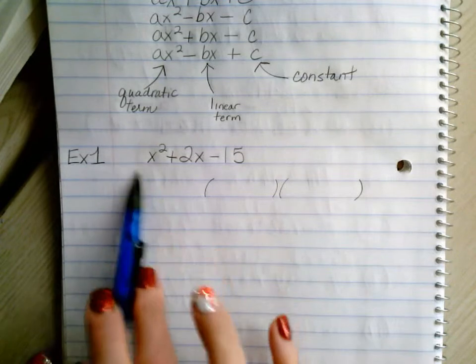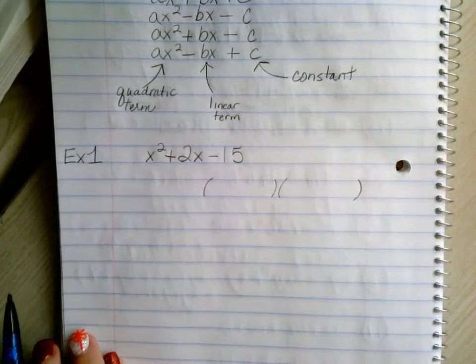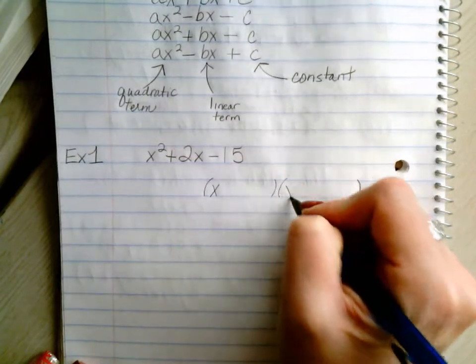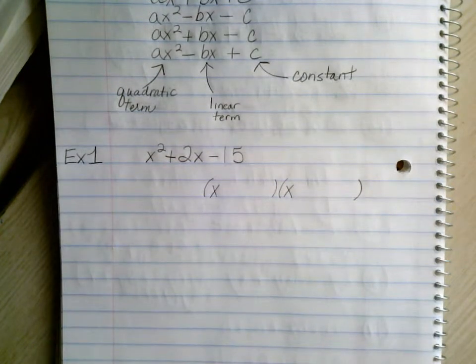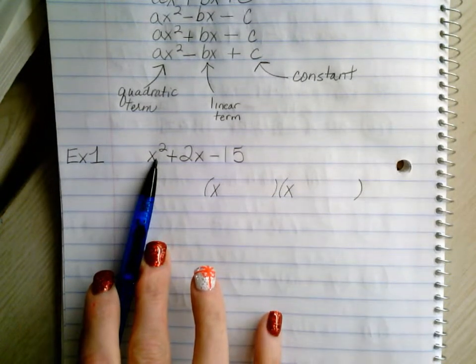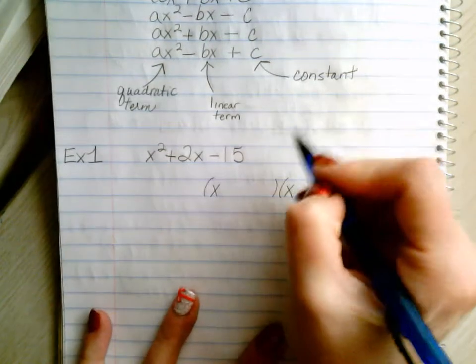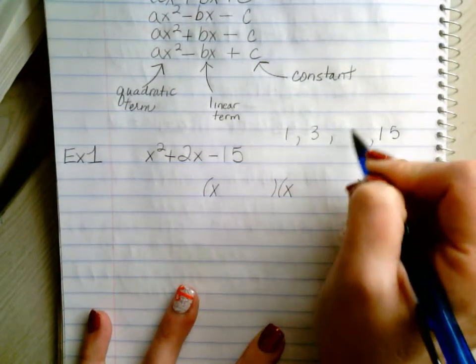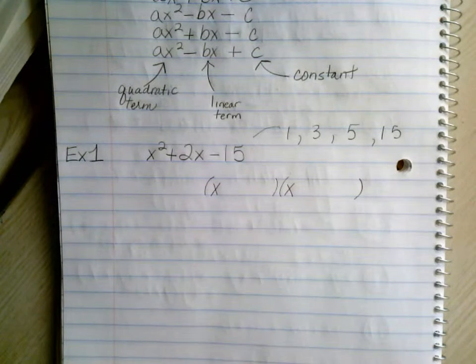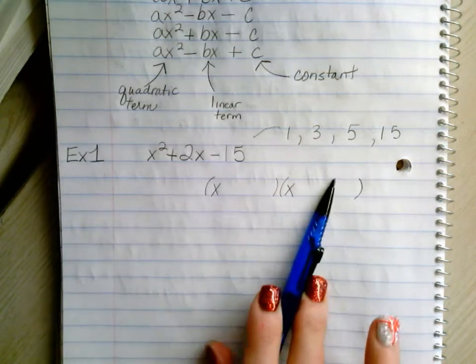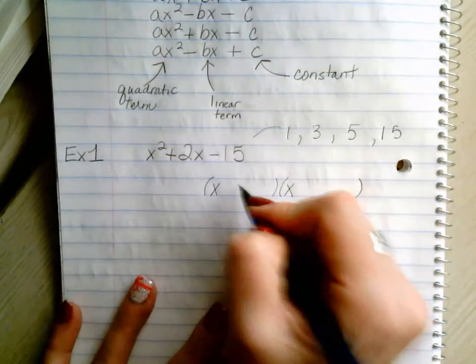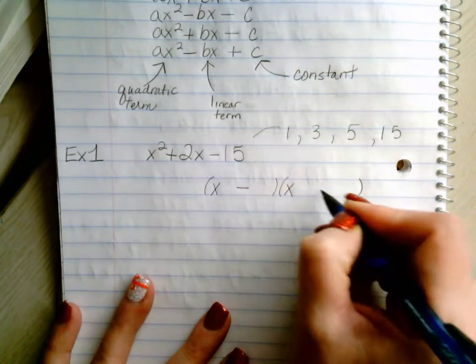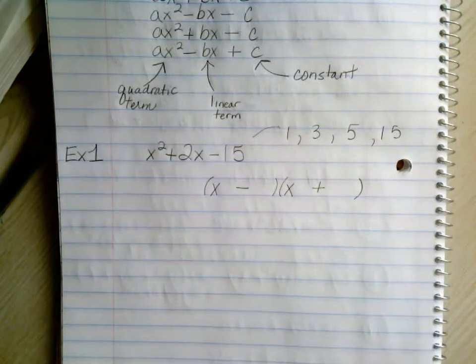I start by looking at this piece right here, x squared. I know that x times x in the FOIL thing that we've learned about is going to give me x squared, right? What are the factors of 15? You would say 1 and 15, 3 and 5. Okay? These are factors of 15. Now, in order to get this 15 as a negative, that means one of these factors must be negative and one must be positive. You agree with me so far?